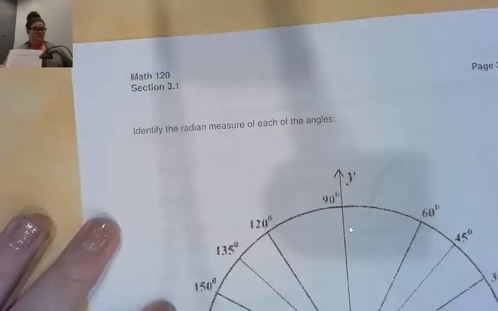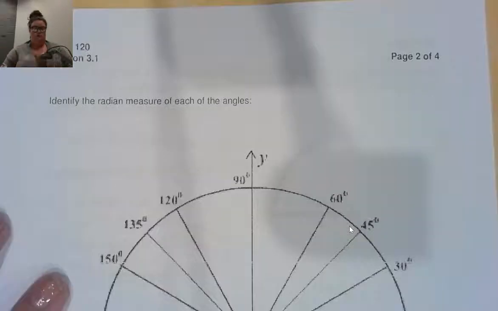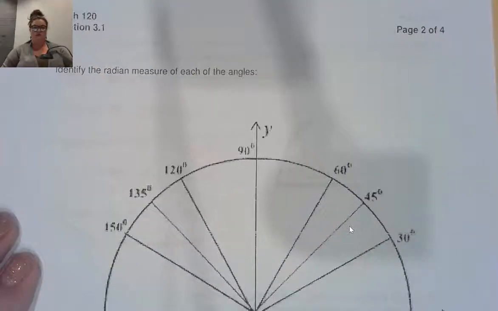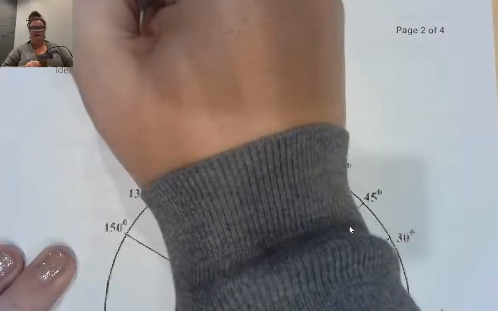So that's what we're going to do on the other side of this paper, and then we'll look at converting between the two. I try to do this in the order that makes the most sense, and we'll see how that goes. All right, so the first thing I want to do is start off with what we just learned.